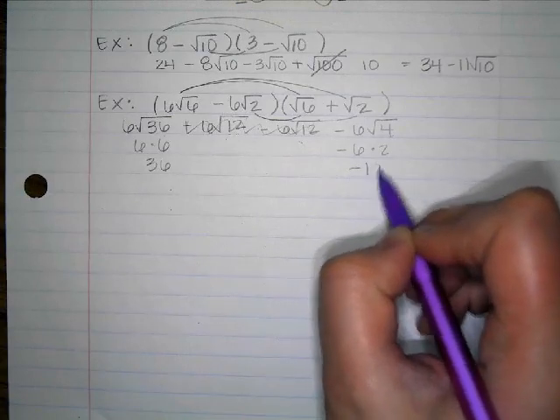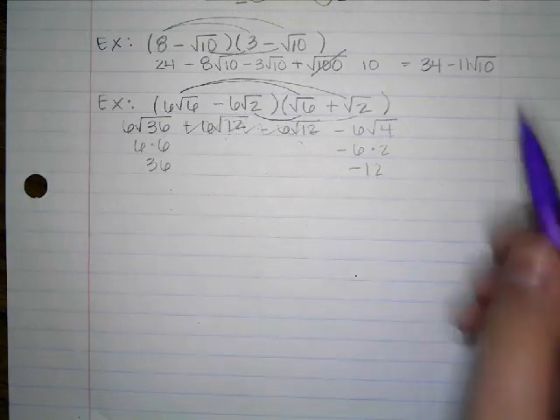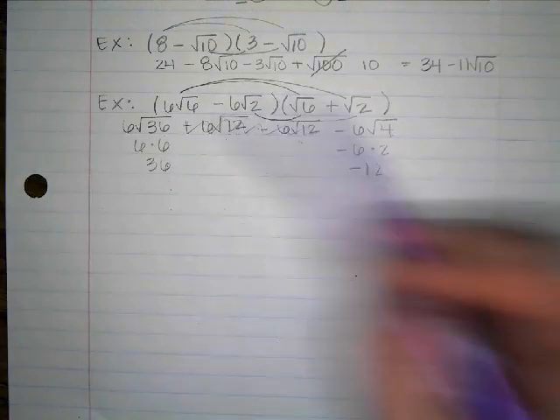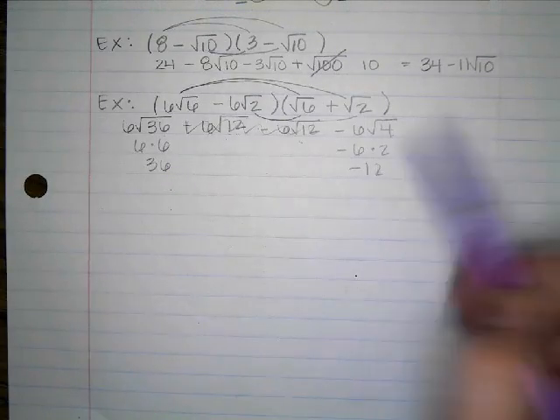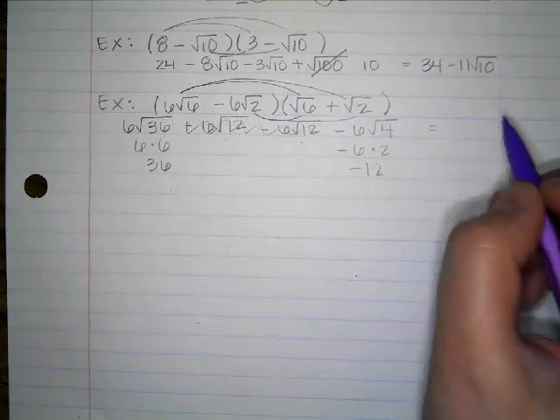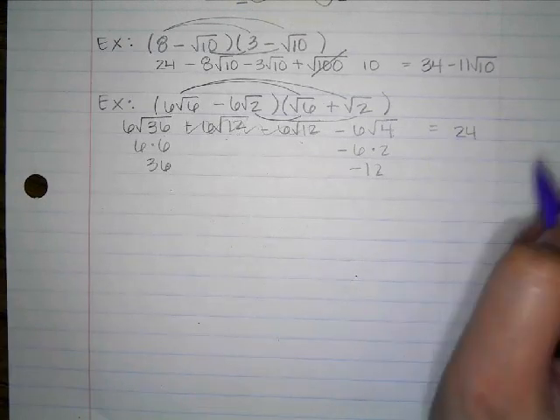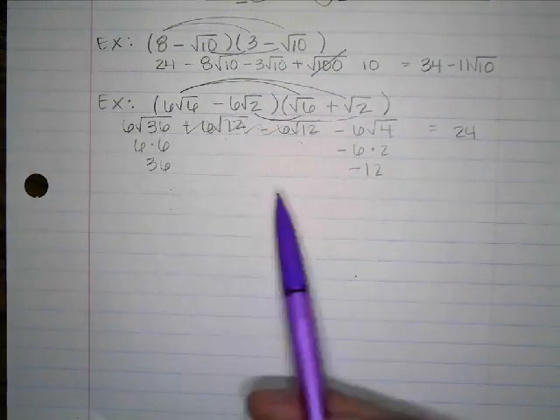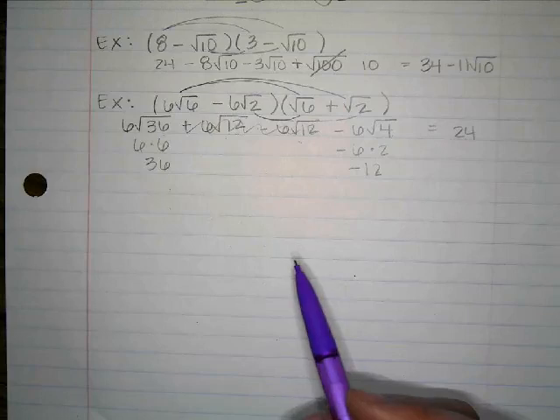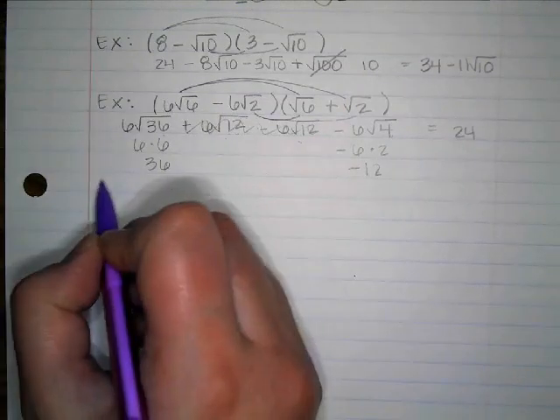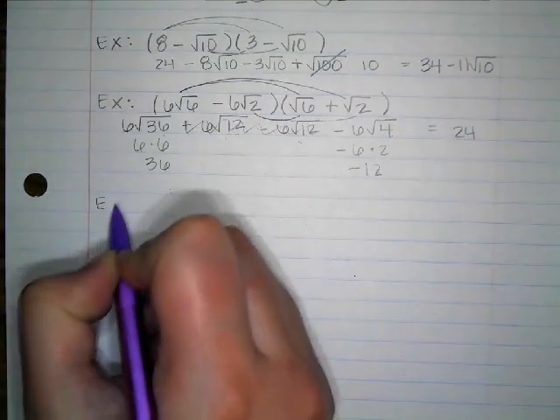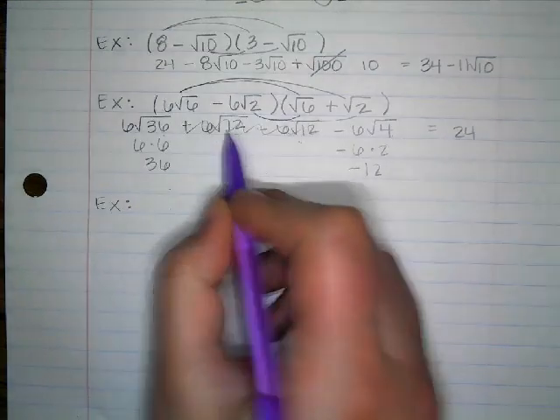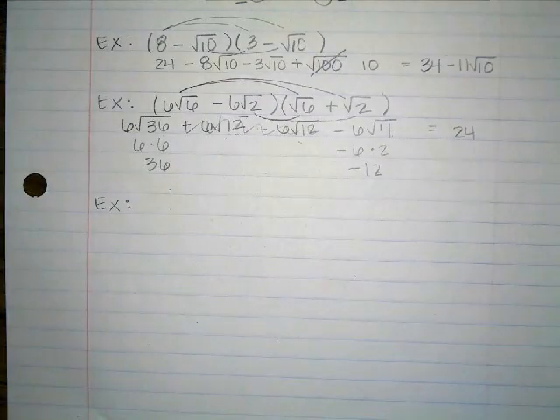So we have a positive 36 and a negative 12. 24. You combine them. So yeah, we added them. Because the radicals canceled each other out, so we just had the whole numbers left.